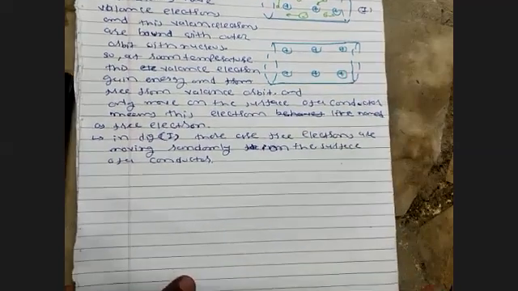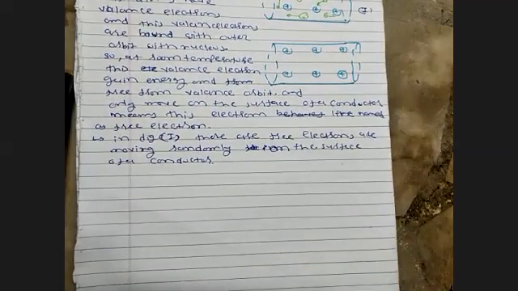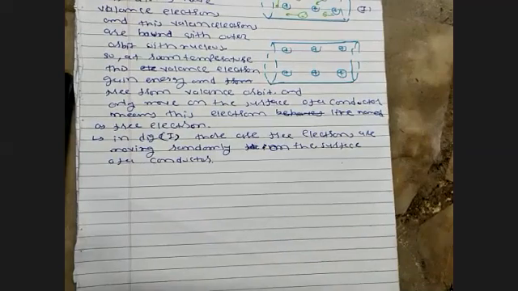Now move further. Now apply potential difference to it. Then what happened? Potential difference in terms of a battery.